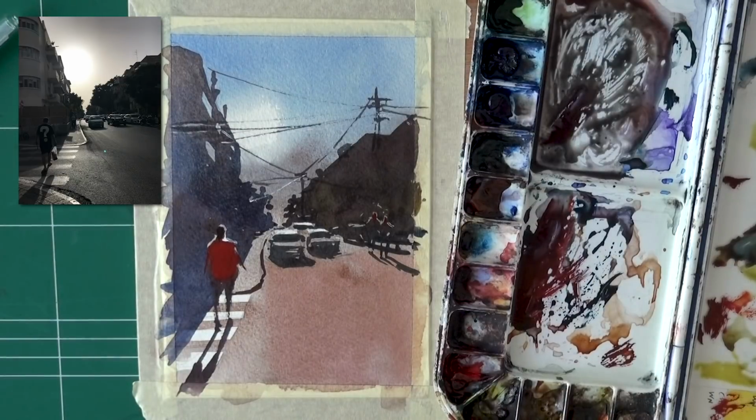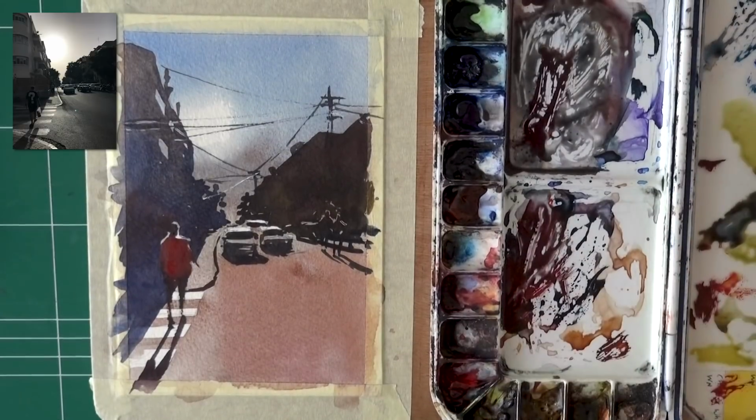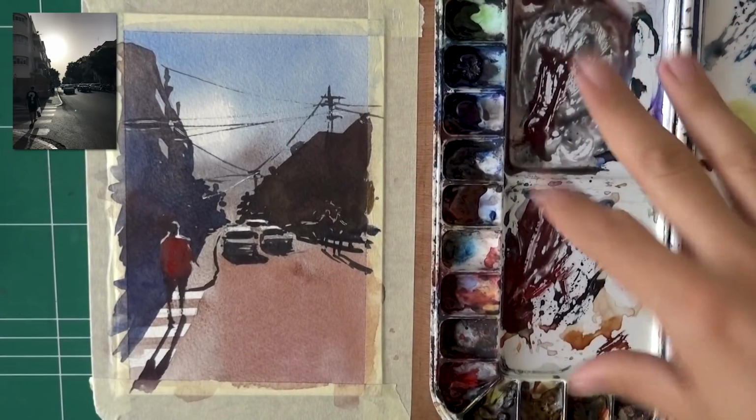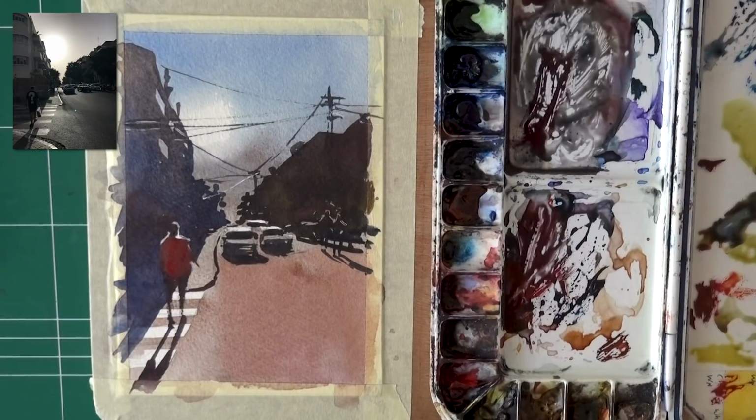But in any case, I'm gonna let this dry now and come back and just see if there's anything else I want to talk about. Probably nothing, but let's do that. So as I mentioned, I always love to leave the painting for a while just to let it sit and figure out what else it needs.